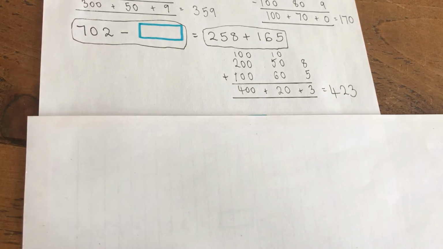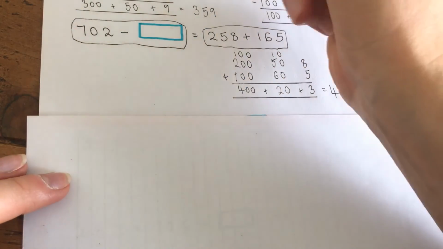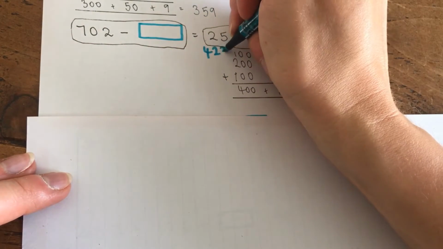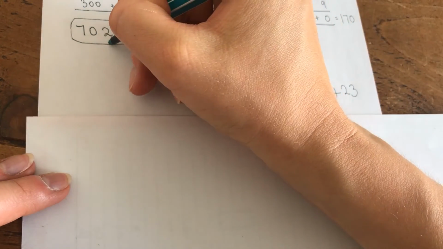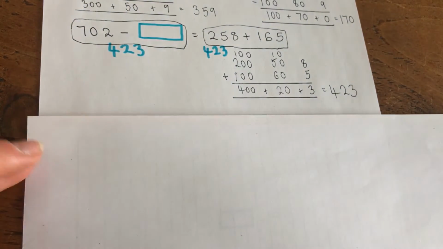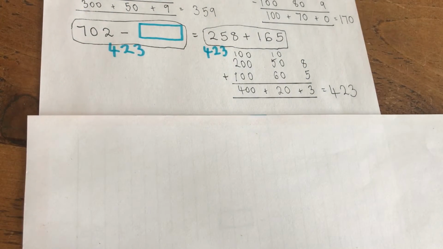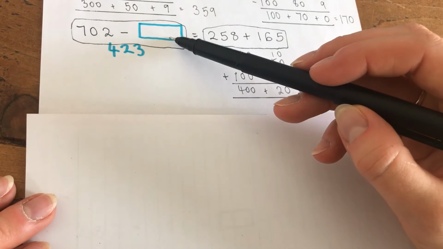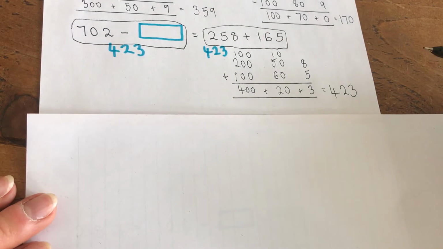So remember, that's the total for this side. It's also the total for this side. So 702, take away something, is 423. So how can we work out this missing number now?